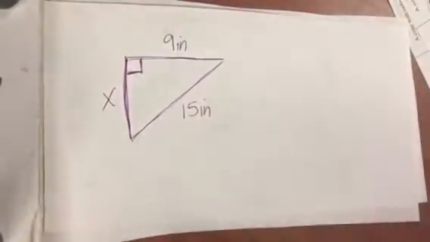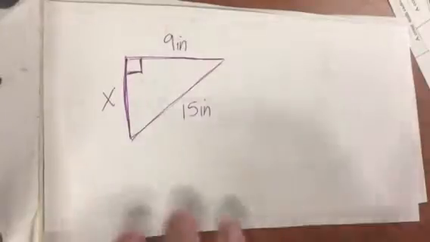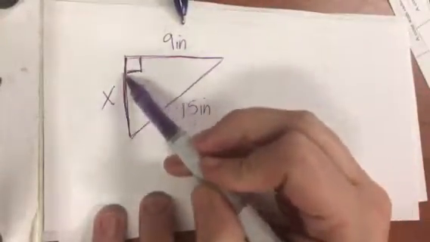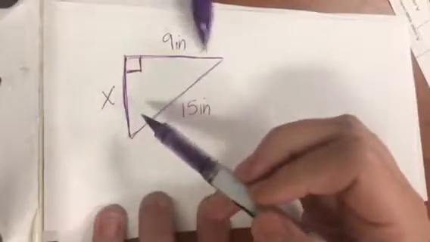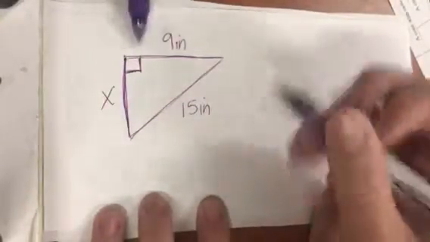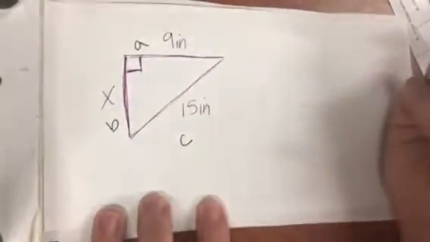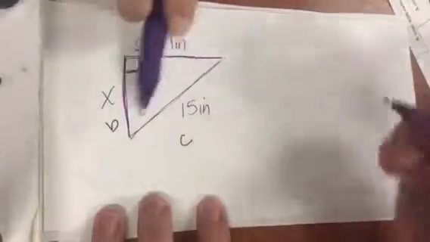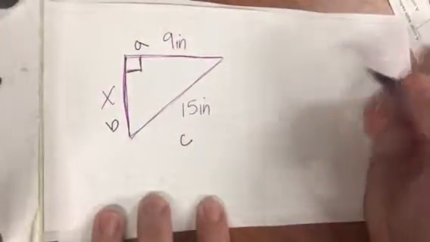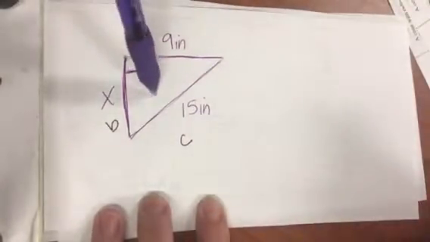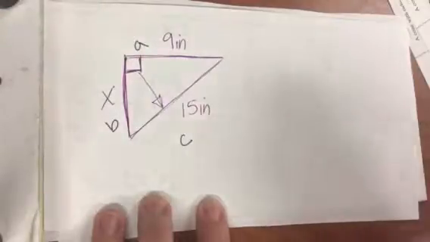Okay, let's look at this one. Which ones are our legs? The ones that are labeled, right? No, because remember the legs are the ones with the little square. The legs are the ones that make the right angle. So this is either a or b. Doesn't matter. This could be a, this could be b. The only one that matters is your c. You have to put your c with your hypotenuse. And somebody once told me a long time ago, your right angle points at your hypotenuse. It's always across from it. That's what we mentioned the other day too. So it points at it.